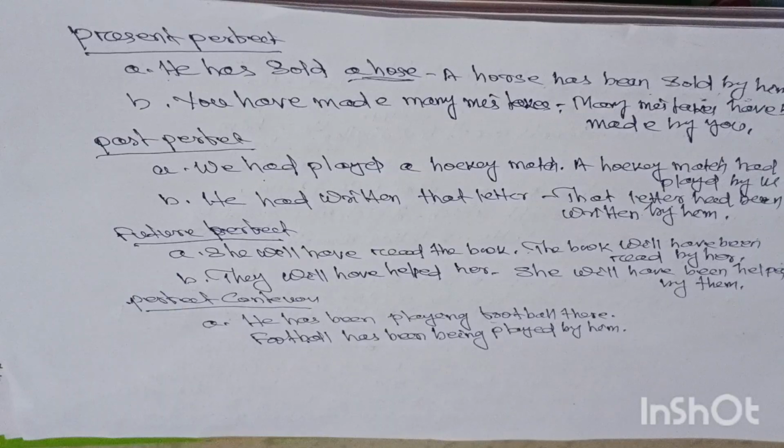So you can practice those examples, then you can easily convert any active voice into passive. In the next video we will discuss active to passive in the case of interrogative, imperative and other cases.